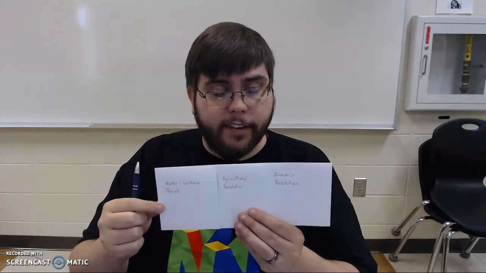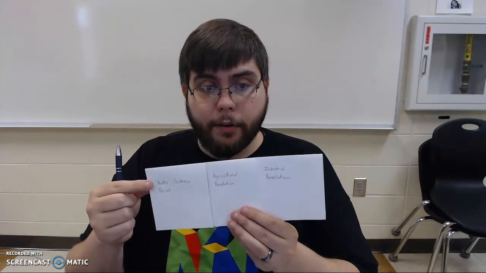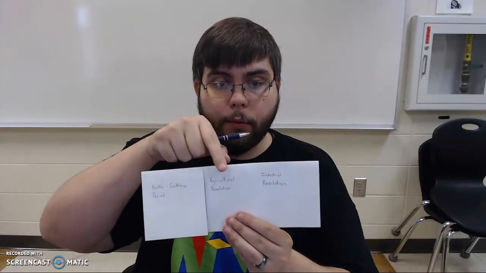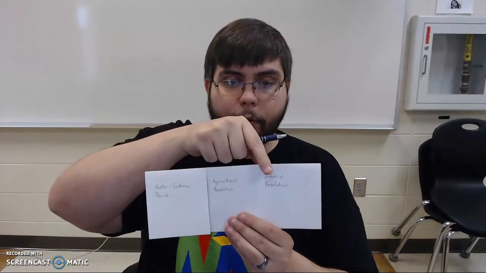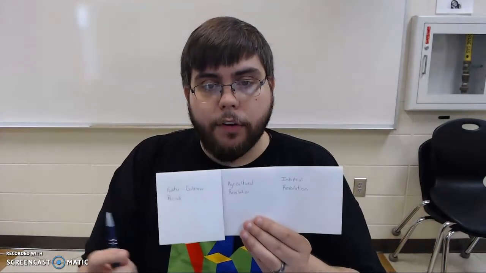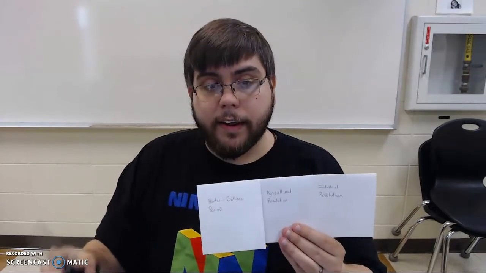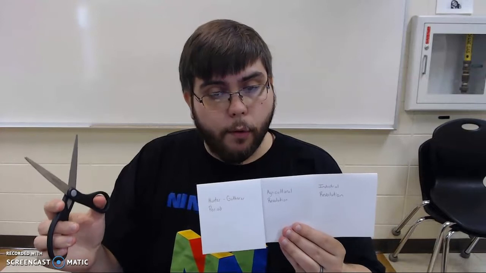Now for the first assignment, your labels are Hunter-Gatherer Period, Agricultural Revolution, and Industrial Revolution. Once you have written these in, you can move on to the next step, which is cutting your trifold foldable.